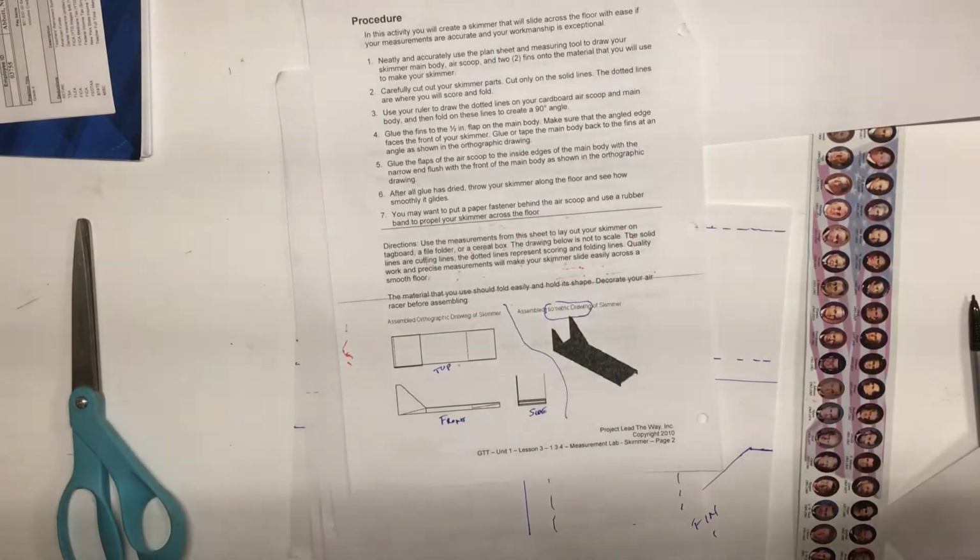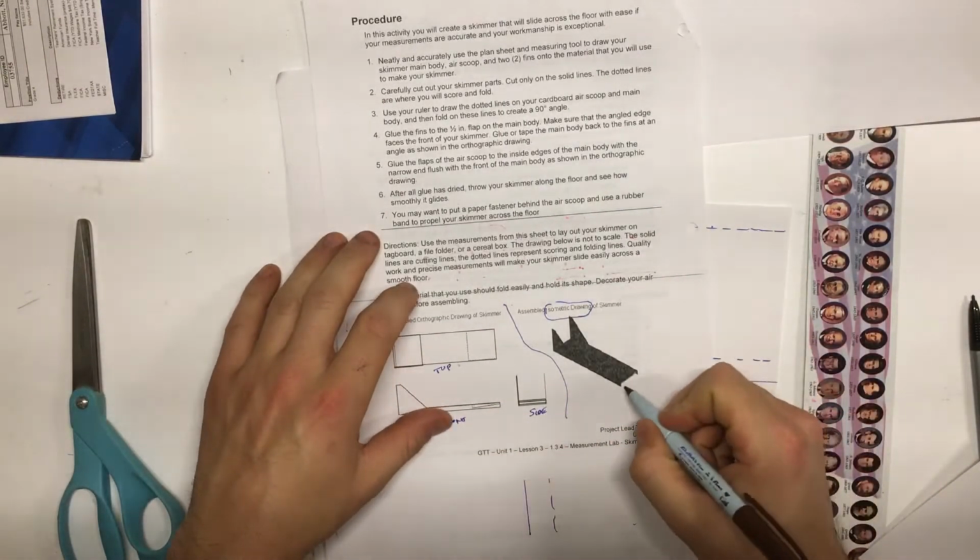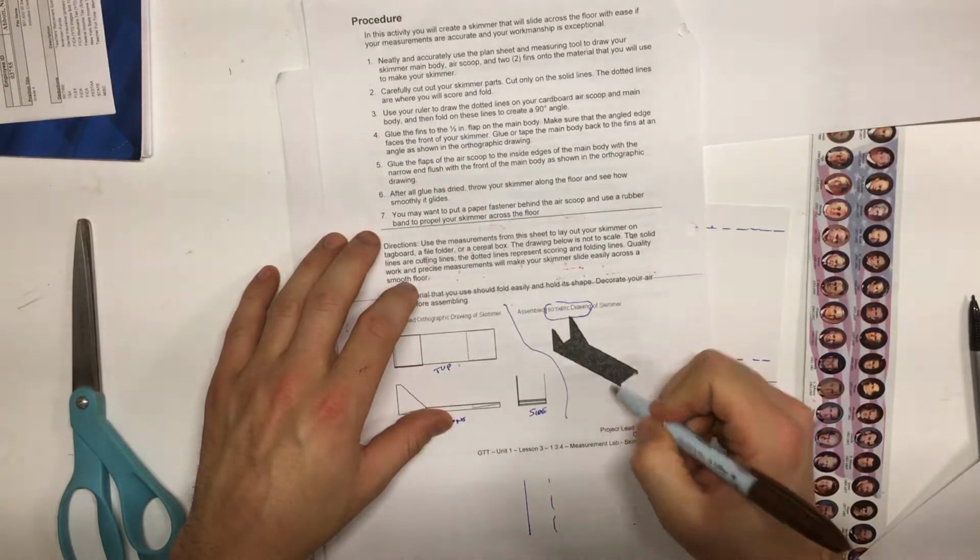Next, I'd like you to identify the isometric drawing on the right of your sheet. The isometric drawing shows us the overall view of what the skimmer is going to look like when it's finished. I wish it wasn't in black because you'd be able to see the better detail, but you'll notice the air scoop, the 2 fins, and the main body panel.